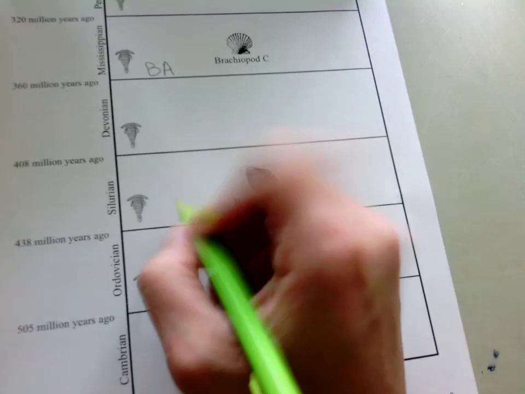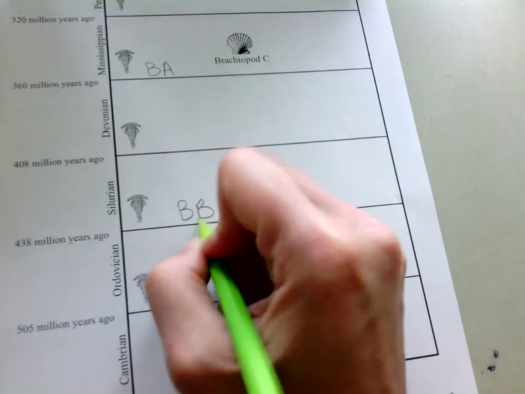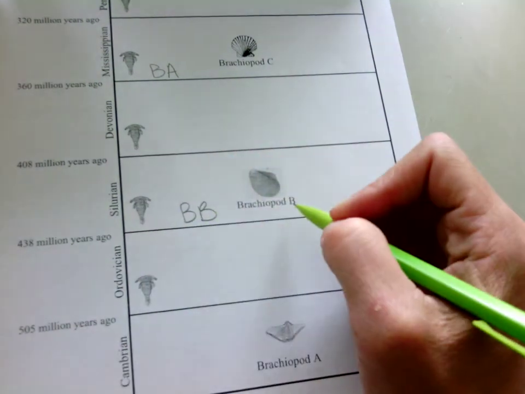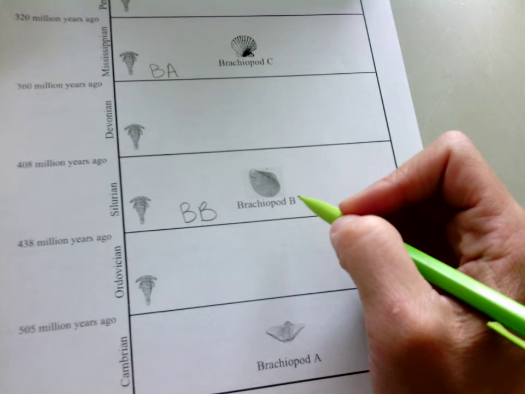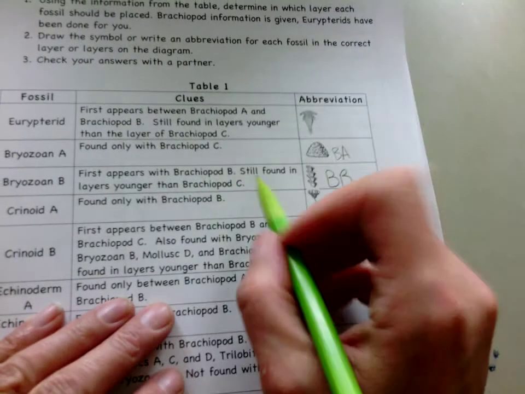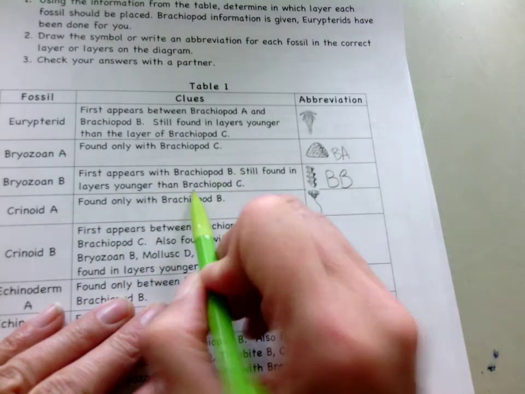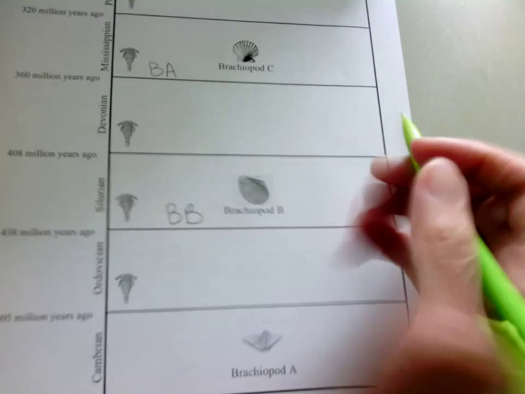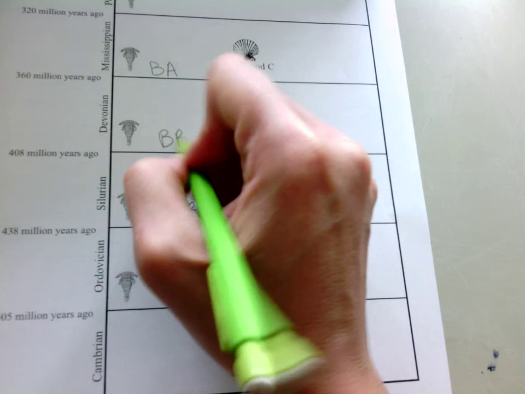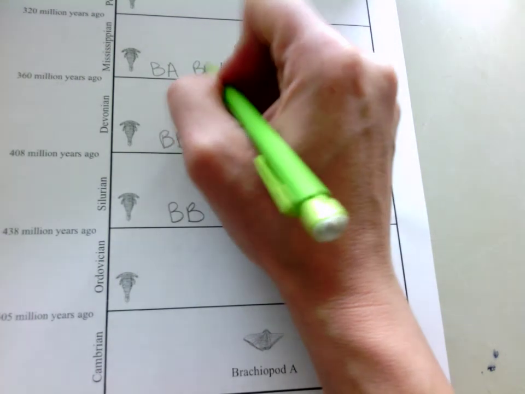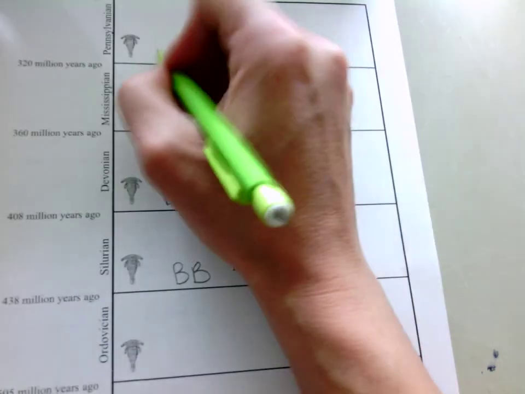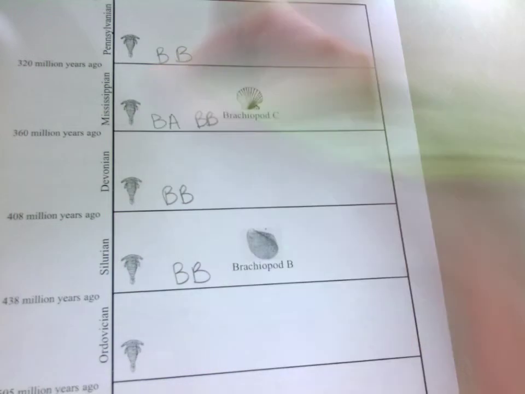Bryozoan B, I'll use the abbreviation BB, first appears with brachiopod B. So brachiopod B is right here. First appears means it can't go lower than that, because that would imply that it was younger than, and that doesn't work. It's still found in layers younger than brachiopod C. So that means my BB is going to go up here and continue upwards to there.